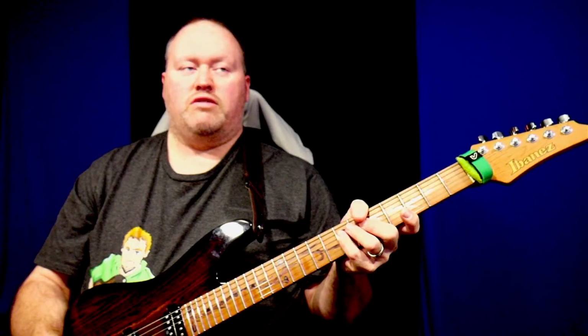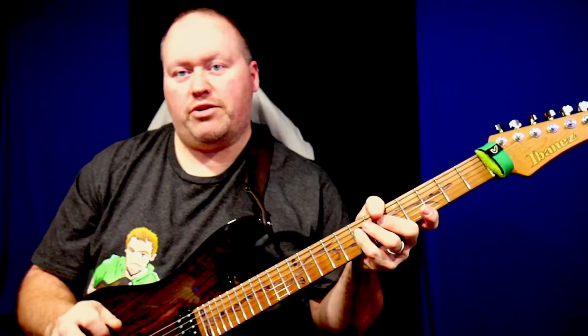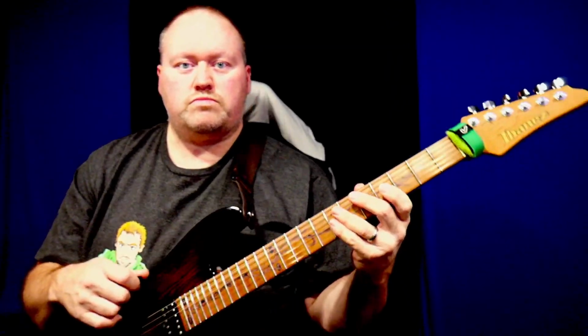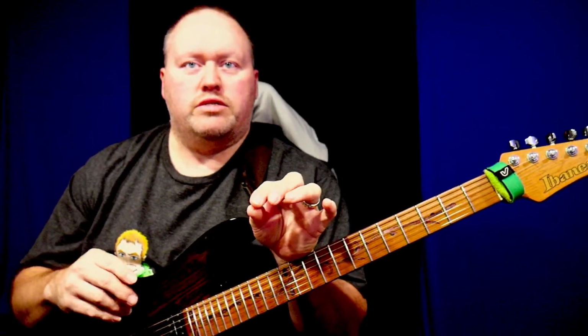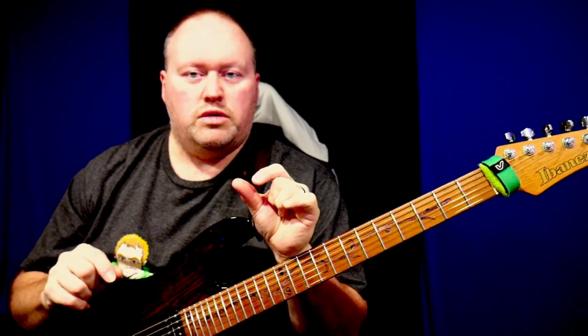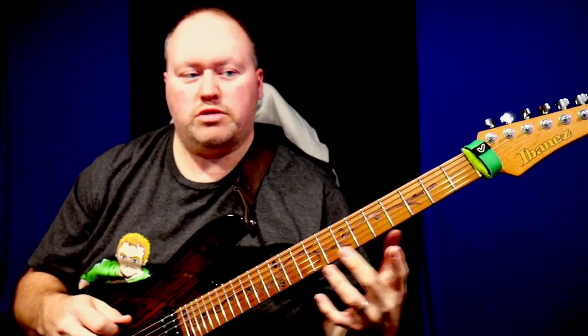And if I want to find the minor version of that, if I want to find A minor, then I have to learn a different set of notes. But with intervals, all you do is raise or lower intervals depending on what you're trying to accomplish. So they're always the 1, they're always the 2, they're always the 3, no matter what key you're in.